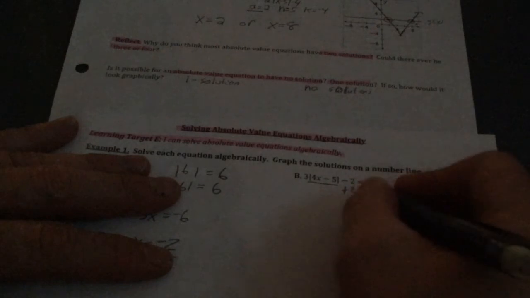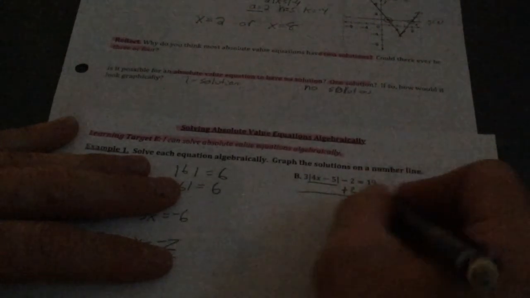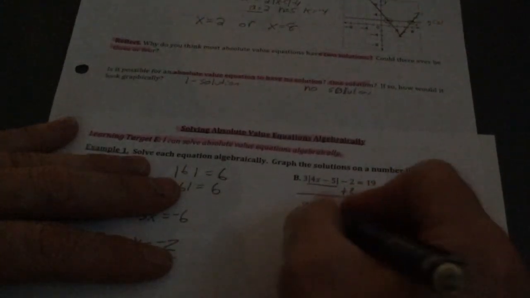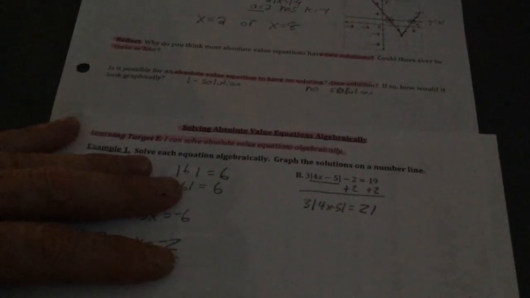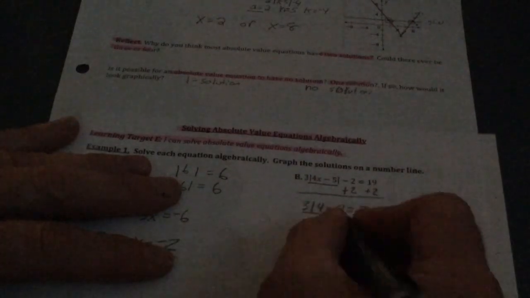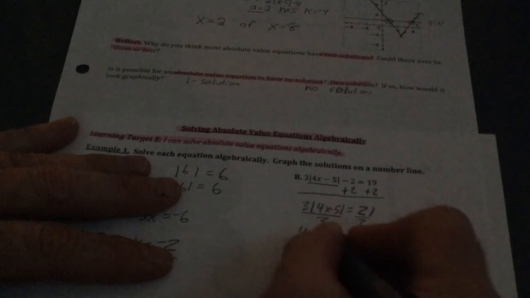All right. Let's go ahead and do one more together. I'm going to underline the portion I'm going to solve for. So it looks like we add 2. Just solve for it like you would x. And I get 3 times the absolute value of 4x minus 5 equals 21. Now, if that's x, I would divide by 3, which gives me the absolute value of 4x minus 5 equals 7.